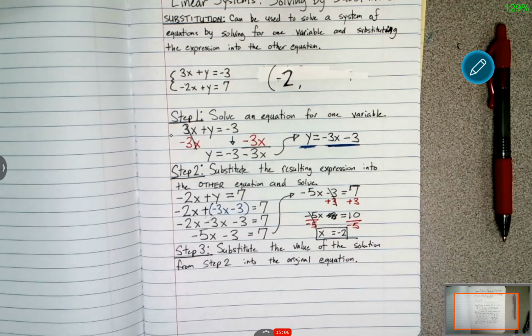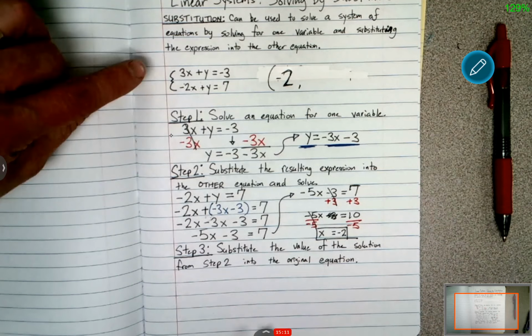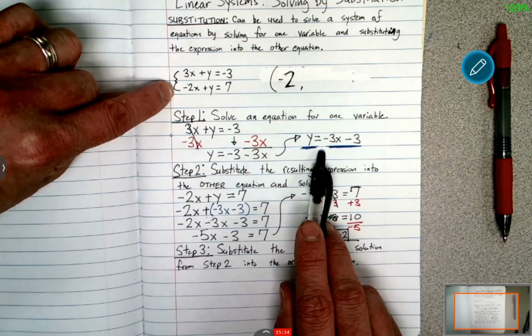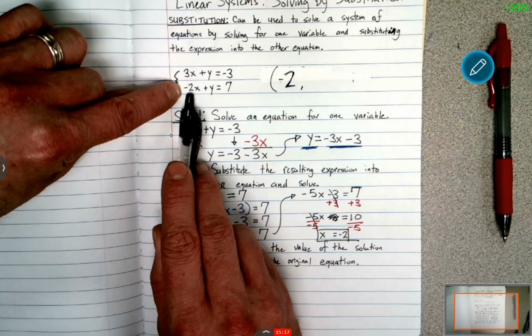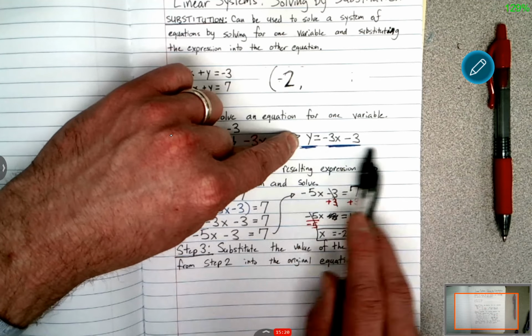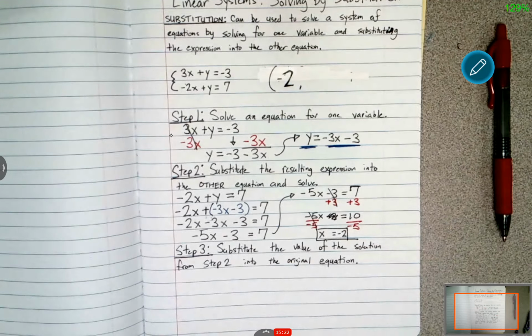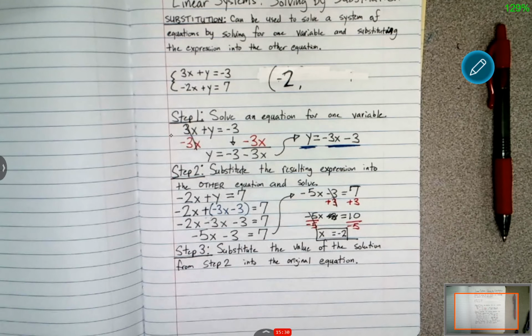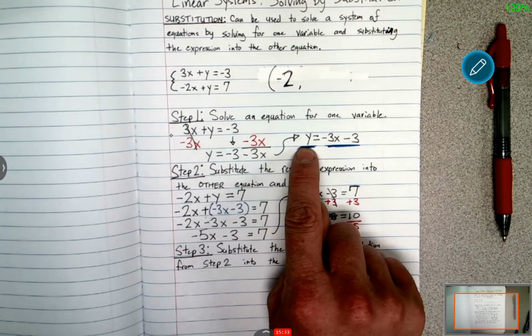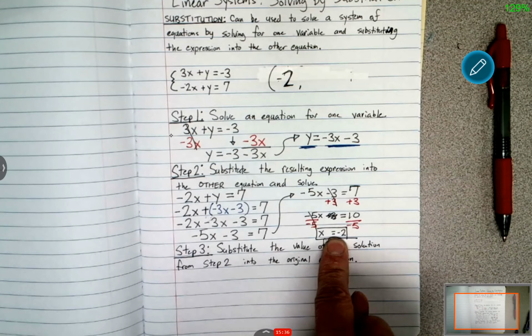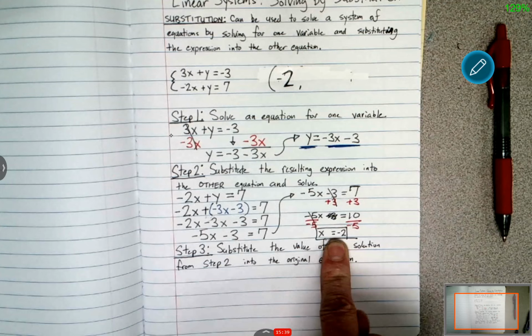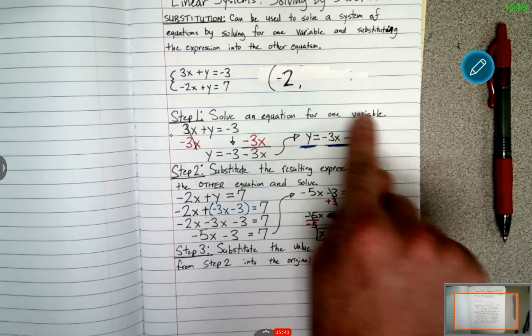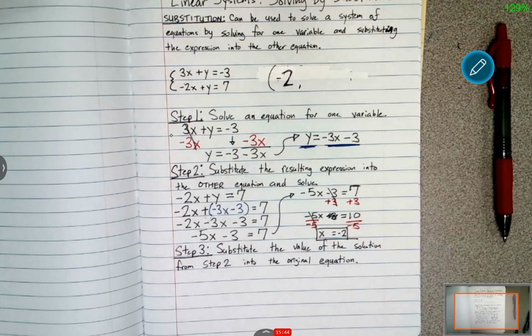And now I can take this x value and plug it into, to be honest, any of the equations: the first equation, the second equation, or the y equals equation I got. I'm going to see what the y value is for this x value for both equations. So I recommend after you solve for one variable, you plug the solution from step 2 into this isolated equation. It's going to be the easiest way to see what the y value is.